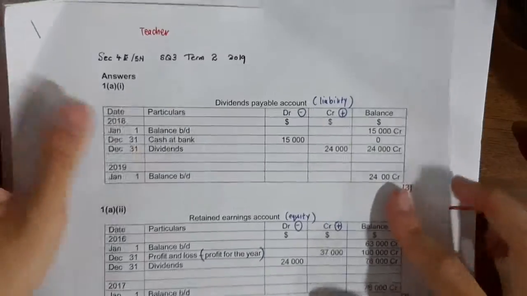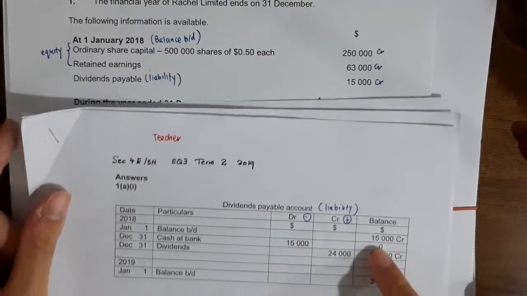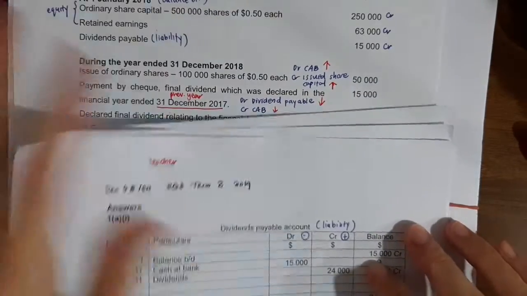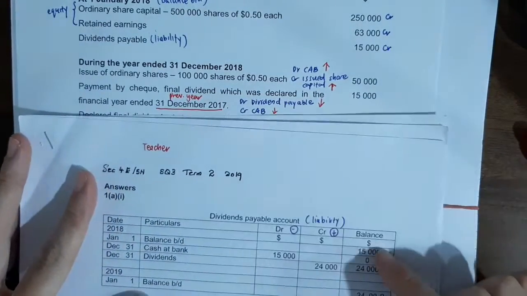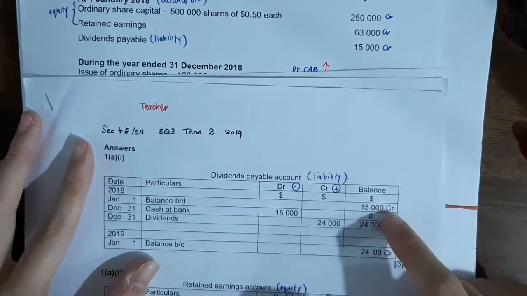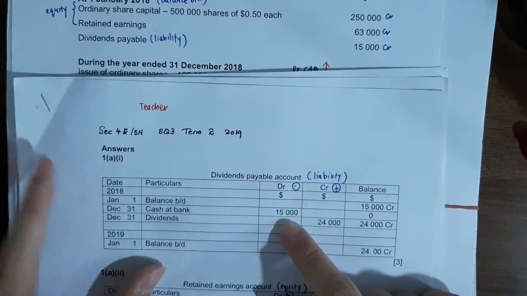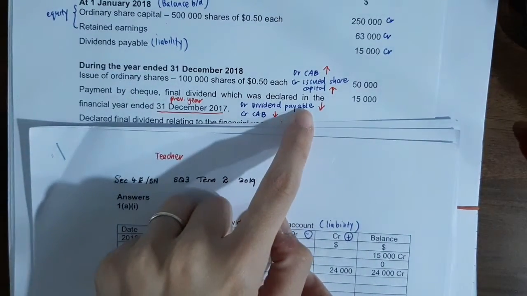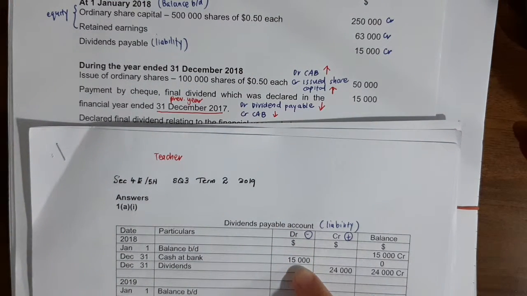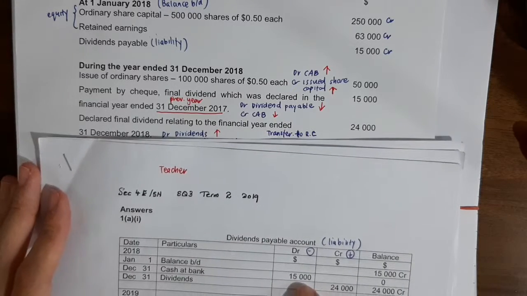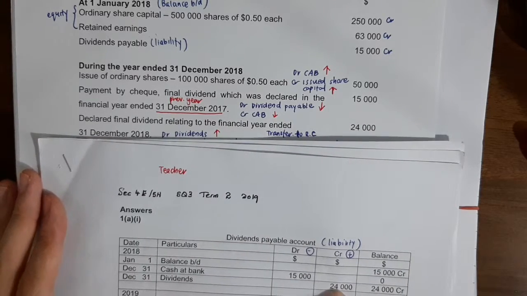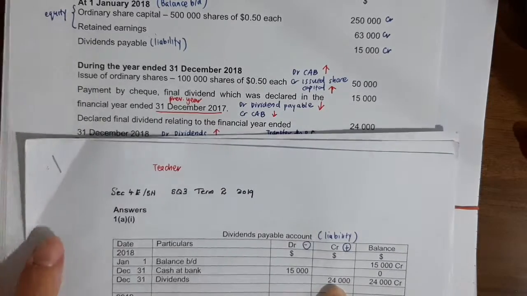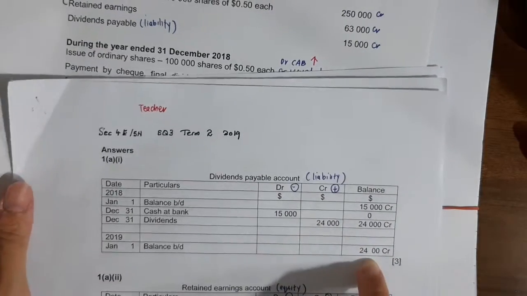If I look at the answer, remember I started the year with $15,000 credit. This is the balance brought down, $15,000 credit. During the year, they paid the dividends that were declared in the previous year. So look at here, the dividends payable actually went down by 15,000. And in the year itself, they declared dividends again of 24,000. Haven't paid yet, that's why it's a dividends payable. Just bring down the balance to the next period.